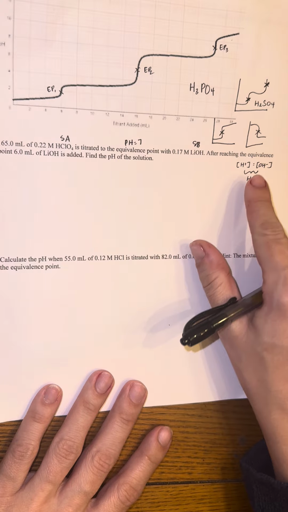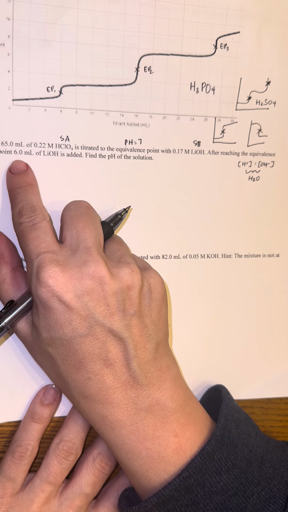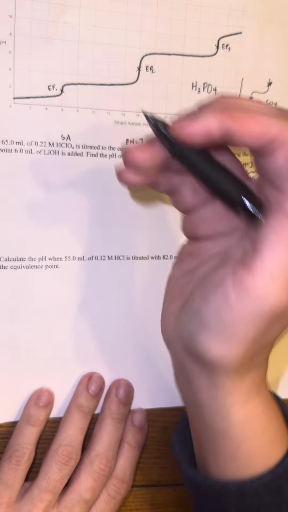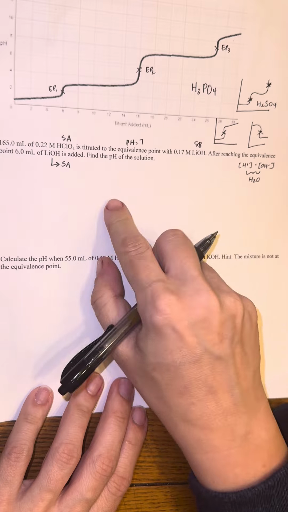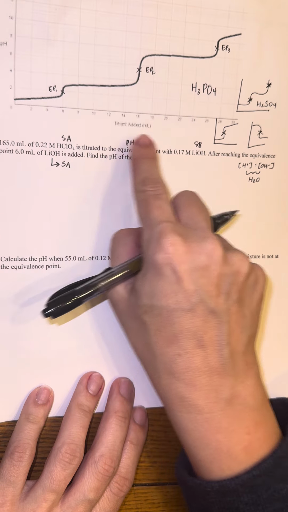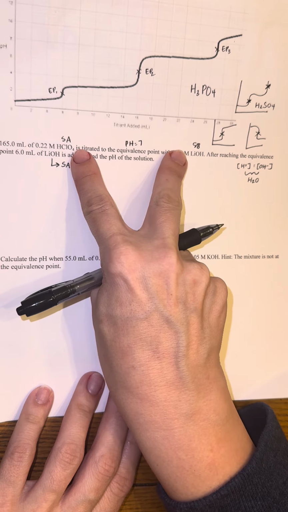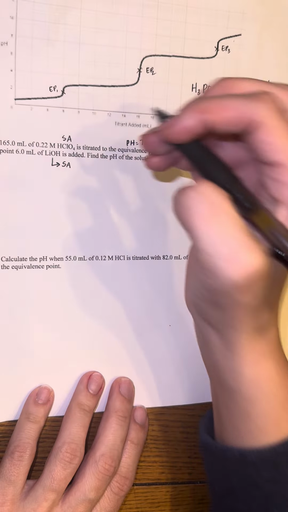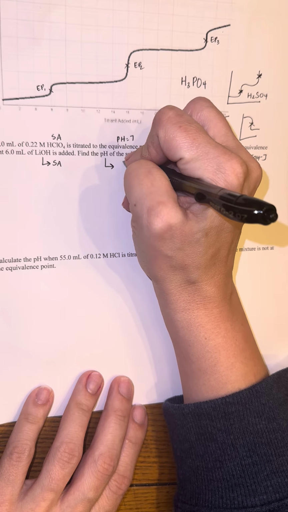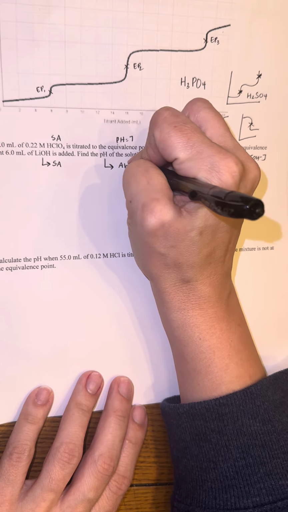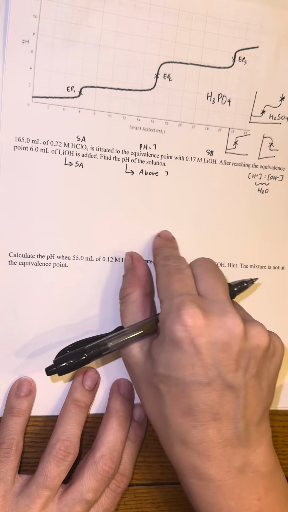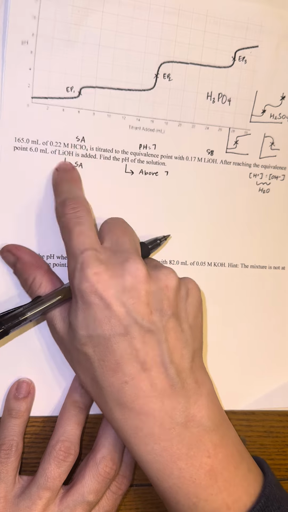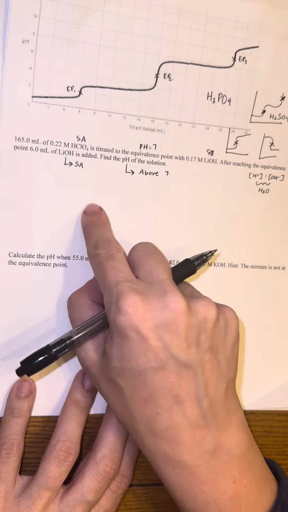But then it says you are going to add 6 more milliliters of LiOH. So this is a base, a strong base. So since all of this is gone and all of this is gone, these two have neutralized, and then we add this. Whatever our pH is, it should be above 7. So at this point, if this is a multiple choice question, go get rid of 7 and anything below. We're adding base to a neutral solution, so it's got to be a basic pH.